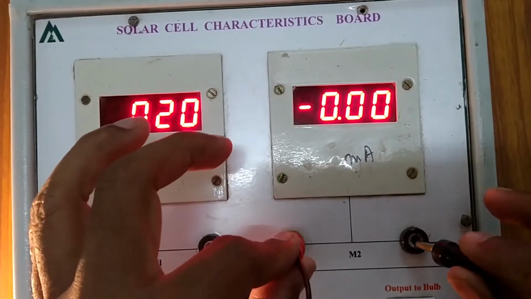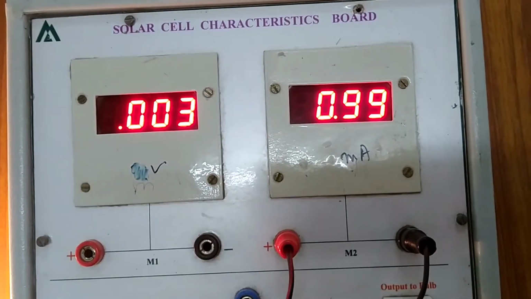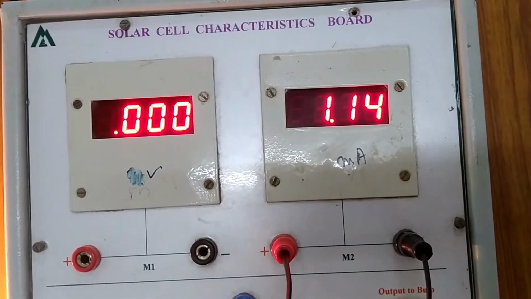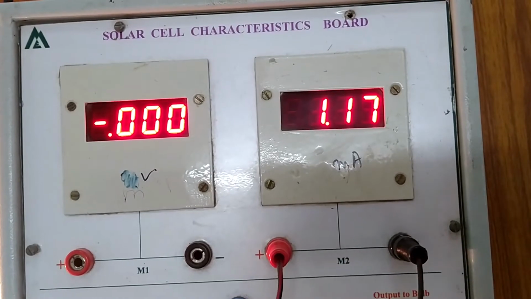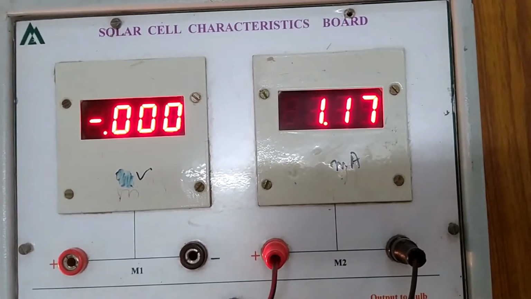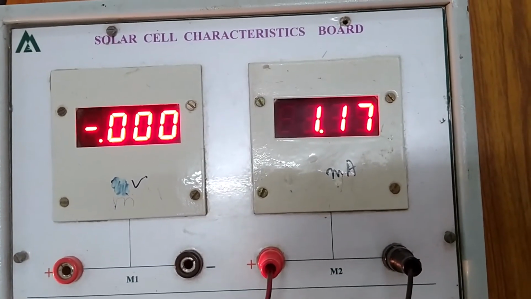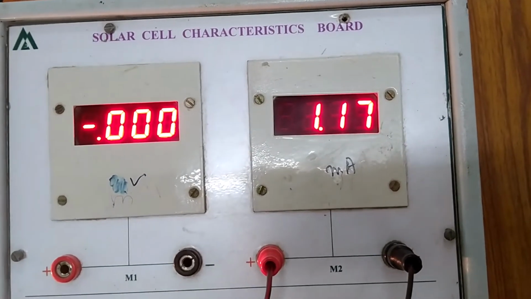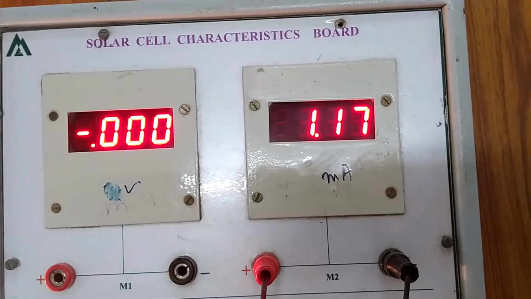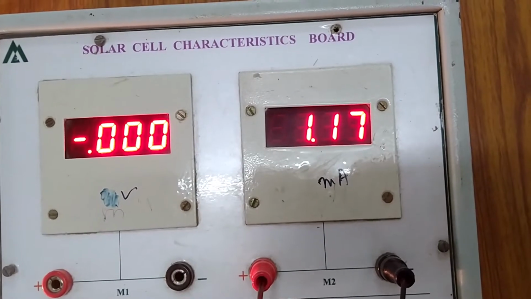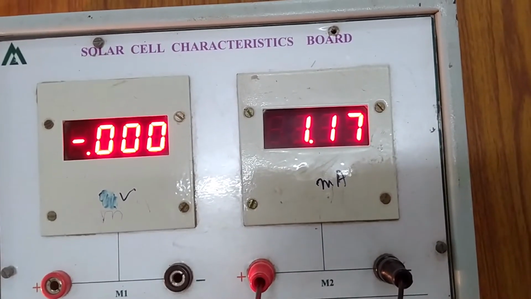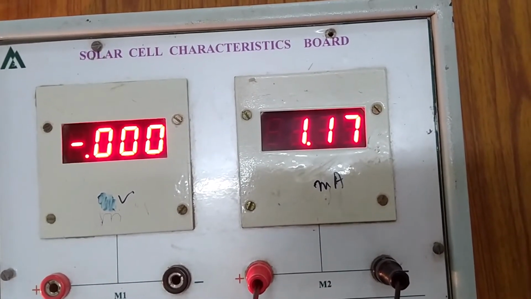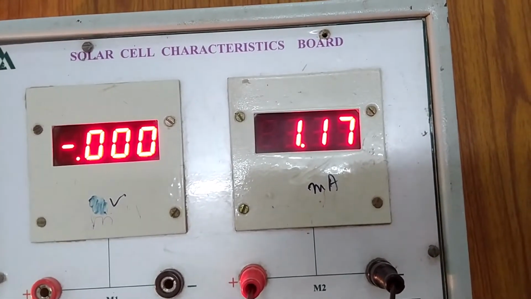Now the milliammeter is showing it is short circuited, because you know that a voltmeter is connected in parallel and an ammeter is connected in series. When you connect the ammeter in series, the circuit is short circuited. Therefore, during short circuit, current will be maximum, because there is no resistive path in it.